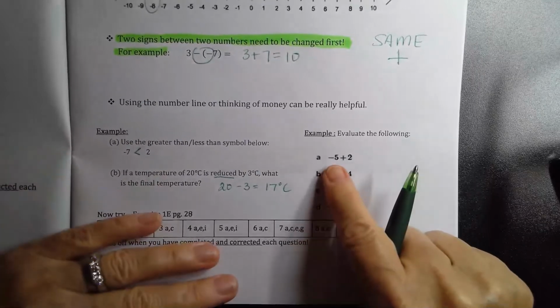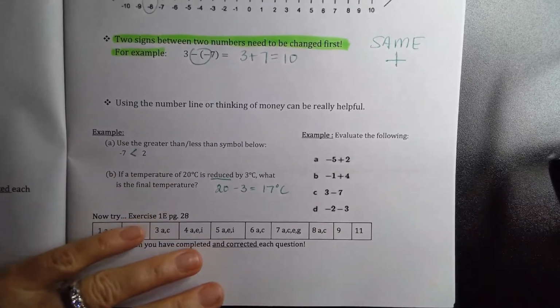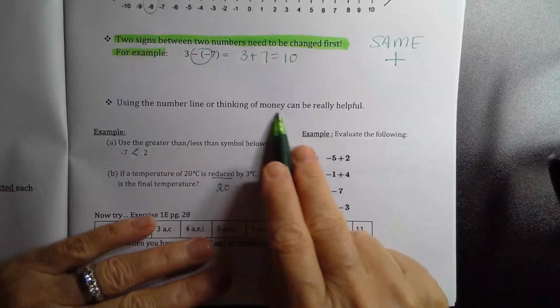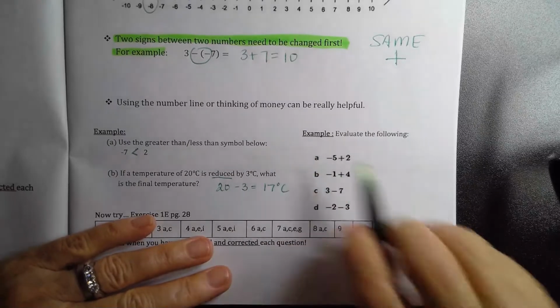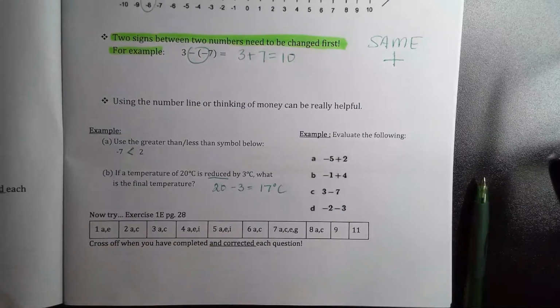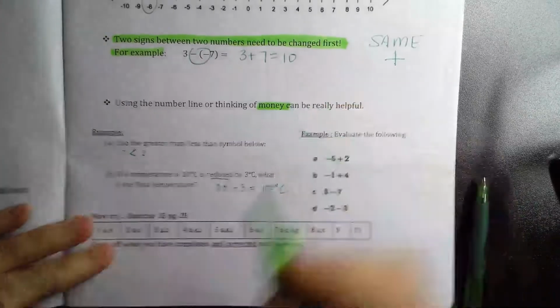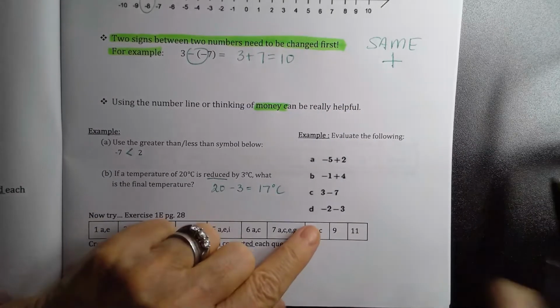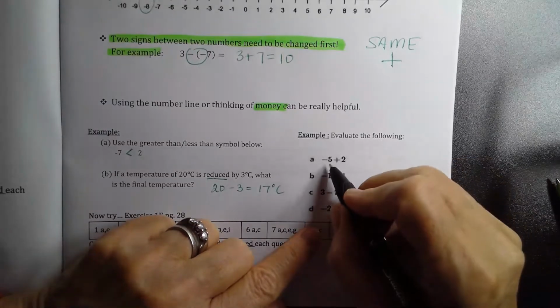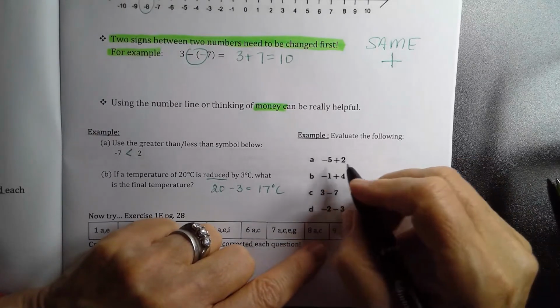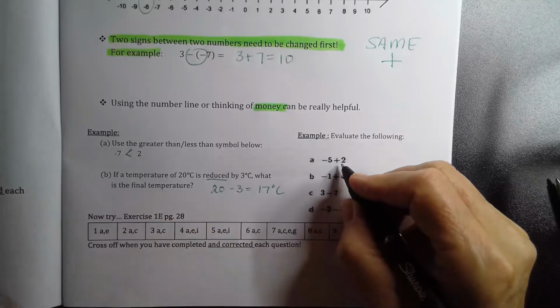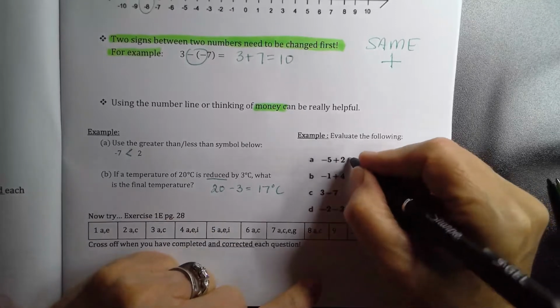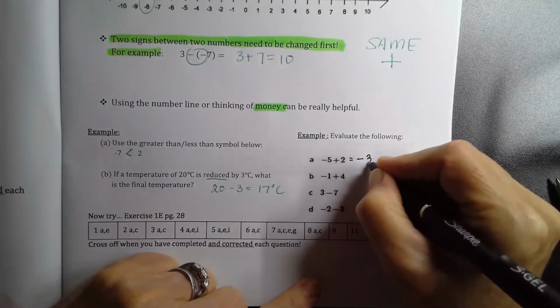Okay, on these examples, let's go through. I'm not going to use a number line. I'm going to use money. That's what I always use, money. And in the money situation, I say if it's negative, you owe it, and if it's positive, you have it. So in this one, it says -5 plus 2. So I say you owe $5, but you have 2. So you pay the person you owe the $2, and you still owe them 3.